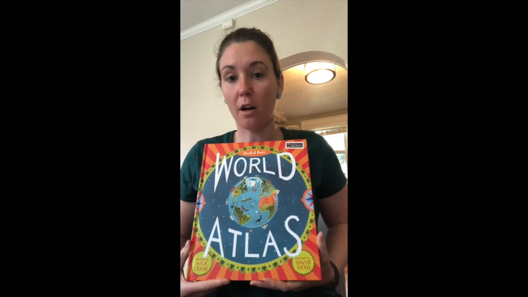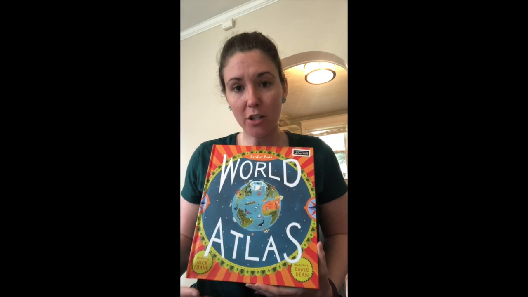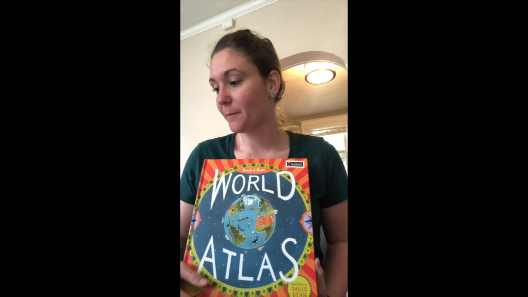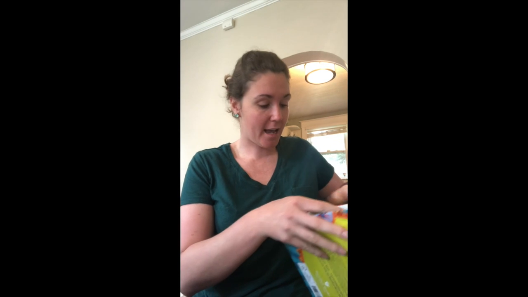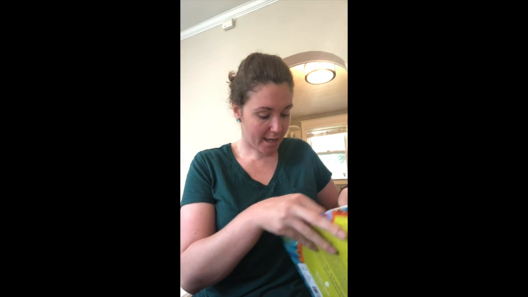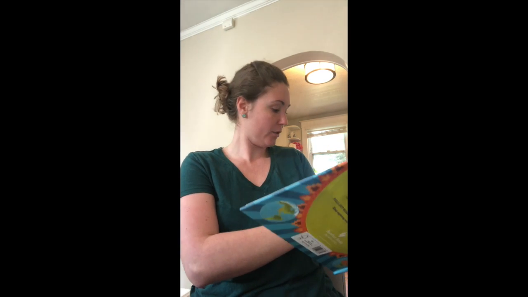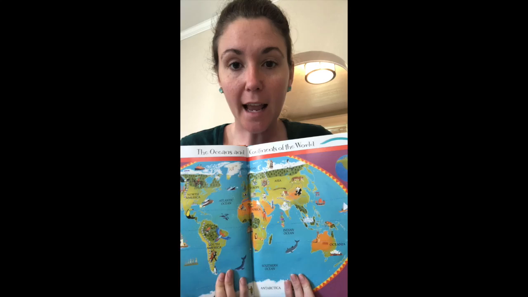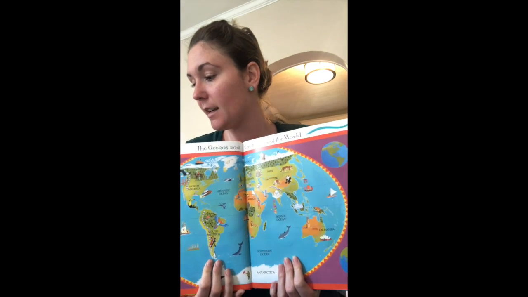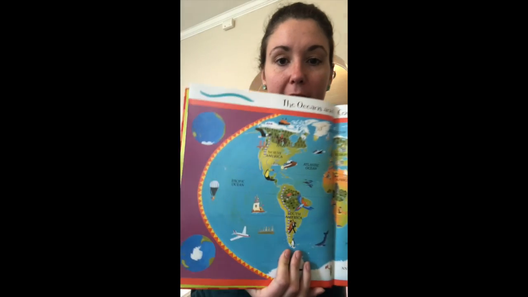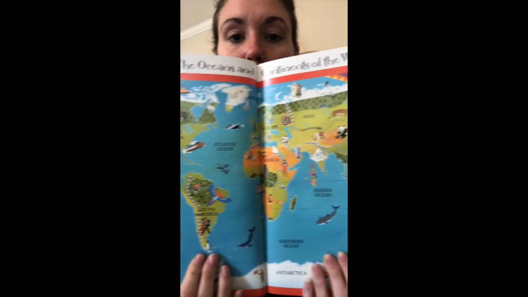This is our new book called the World Atlas. This is a special book, and it has maps and information that will help us learn so much during our module. It's going to help us look at the places we are visiting by reading our books. I'm going to open up to page 8 and 9. Page 8 and 9 has its own title, and it's really neat because it's called The Oceans and Continents of the World. Let's take a second and look at the pages of the continents and oceans.